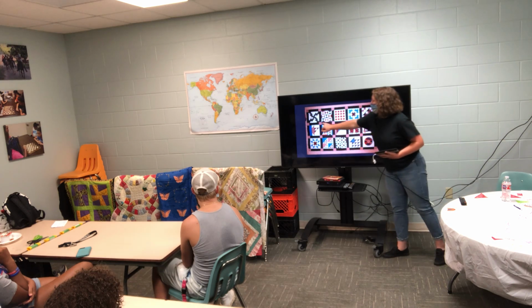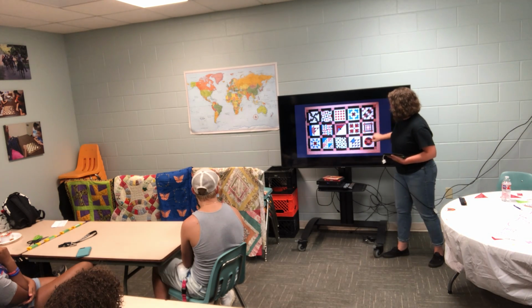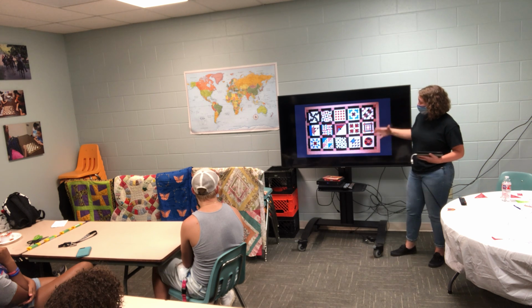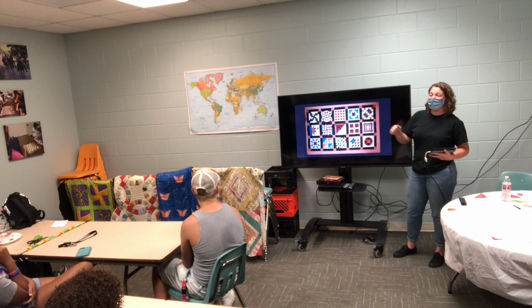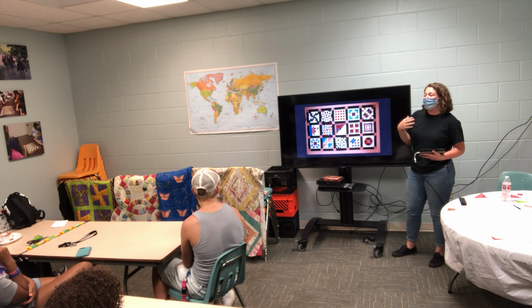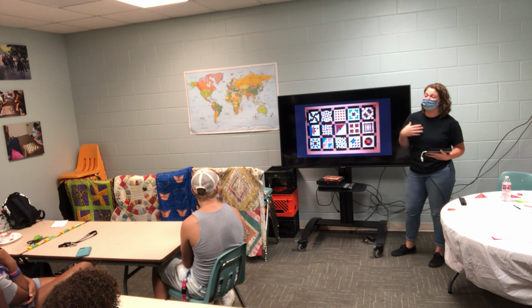You've got the Drunkard's Path, the North Star, and the Monkey Wrench, and these would have been huge quilts hung on banisters, up on the barns. They would have been very large and able to be seen from a pretty good distance. That way people were able to communicate.